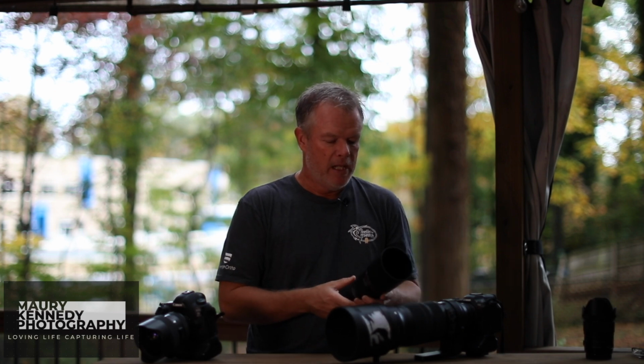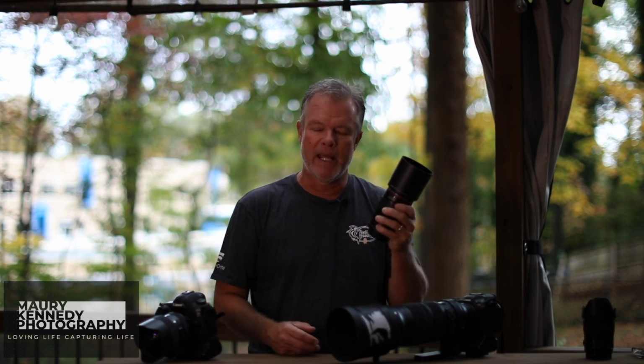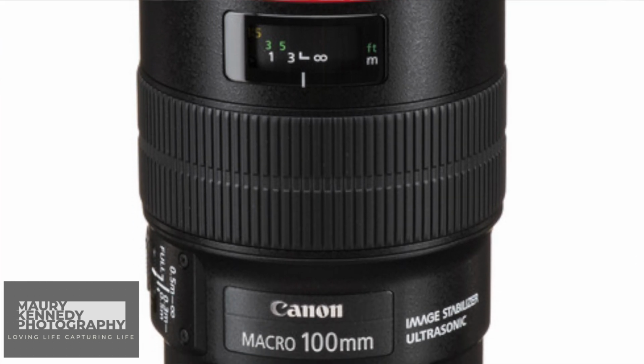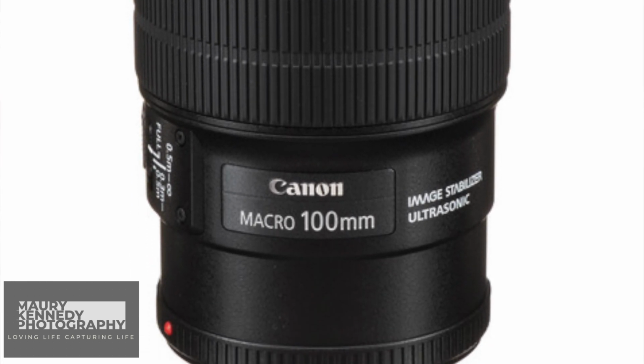With my lenses, I probably say this is my favorite lens every time I pick one up because I love all of them for certain specific reasons. This one is absolutely one of my favorites. It's just that I don't use it that much. When I do use it, like when I really need it, it's amazing. It's 100 millimeters by Canon. It's 100 millimeter, 2.8 aperture macro lens.